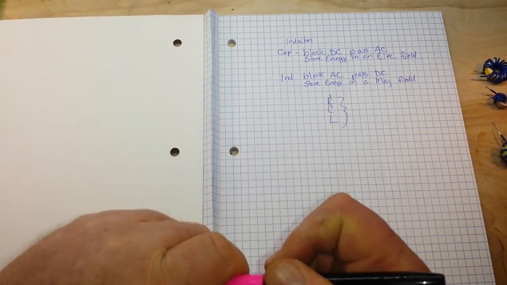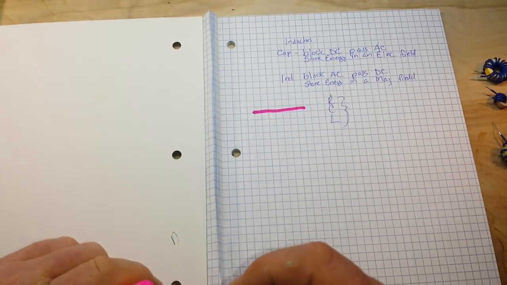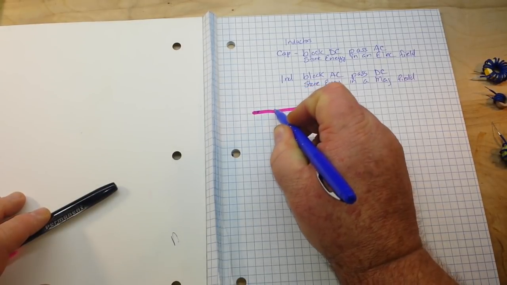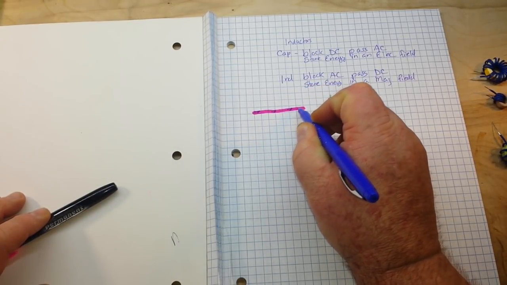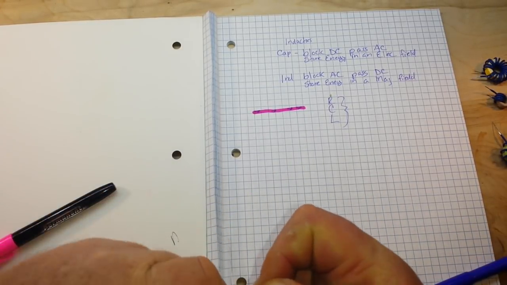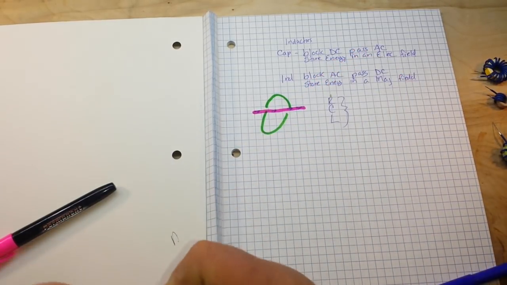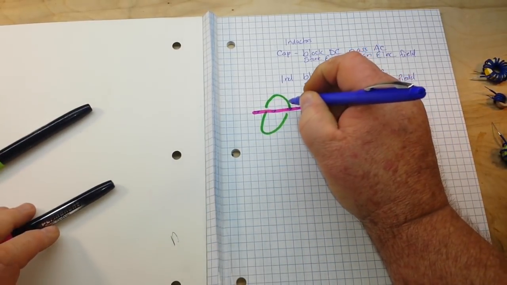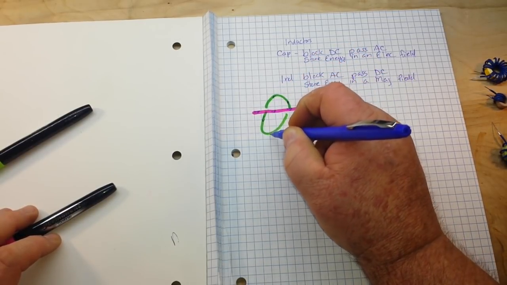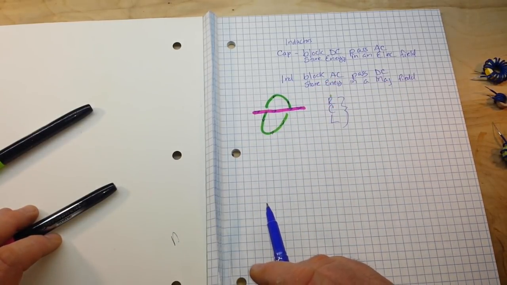So if this is our piece of wire, and this is our current being pushed through that piece of wire, then this green band represents the magnetic field being created by that current going through a piece of wire.